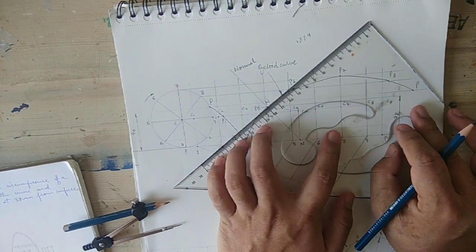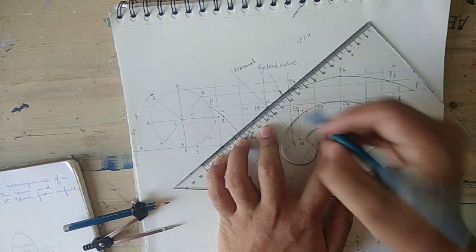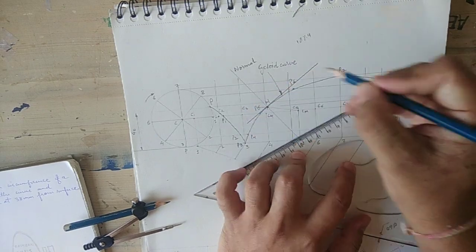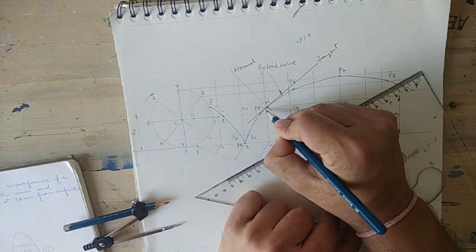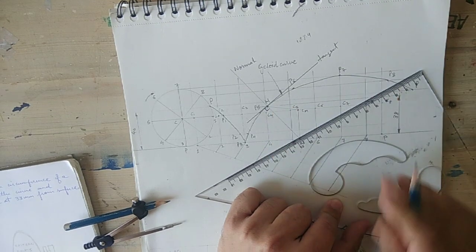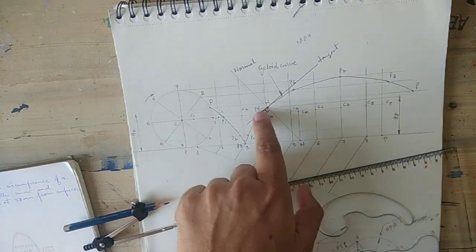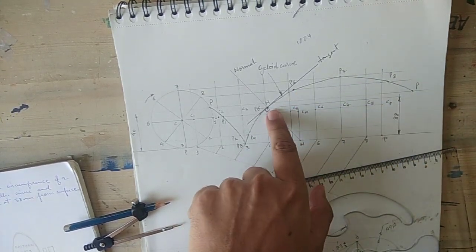Now class, from the normal, draw the tangent. This is your tangent. Okay, so this is your class, your required tangent and normal at a height of 38.